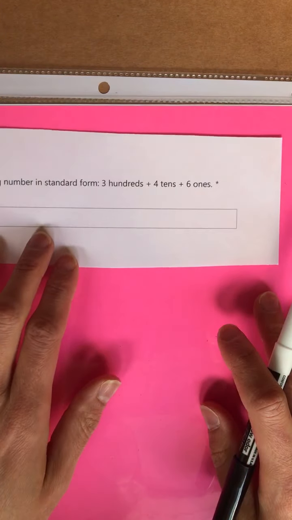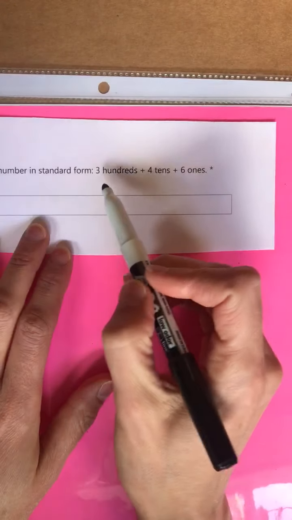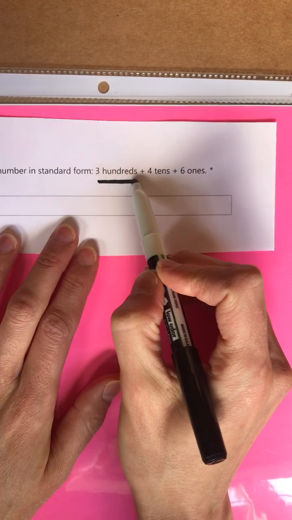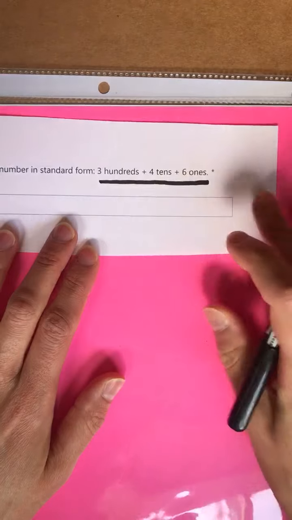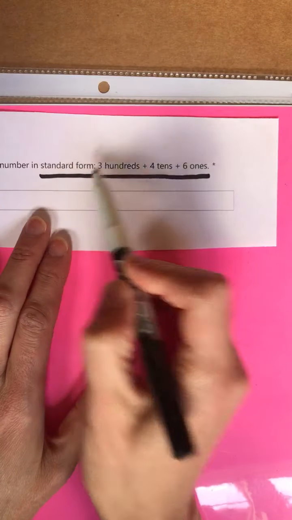Okay, friends, great job. Let's take a look at number 8 together. So number 8 says, write the following number in standard form. So right here, we have 3 hundreds plus 4 tens plus 6 ones. They want it in standard form.